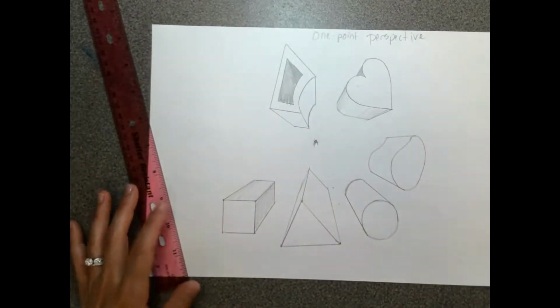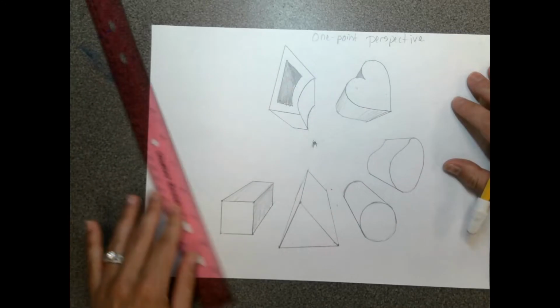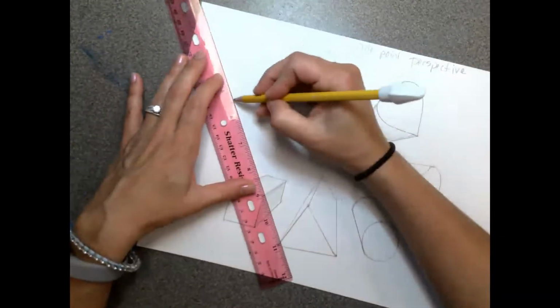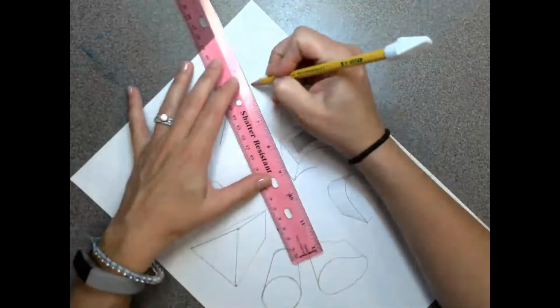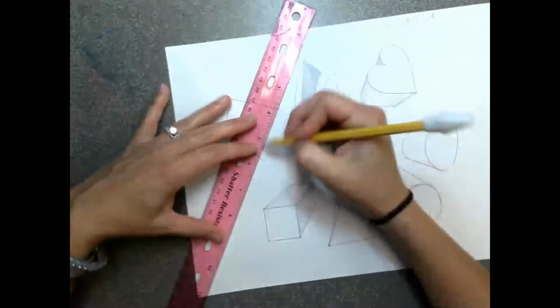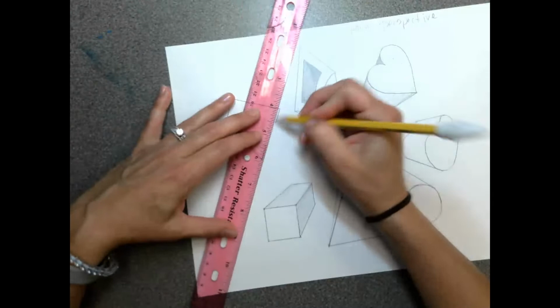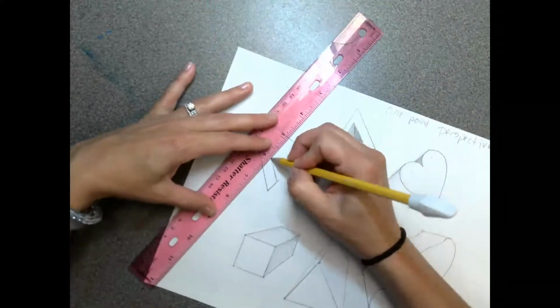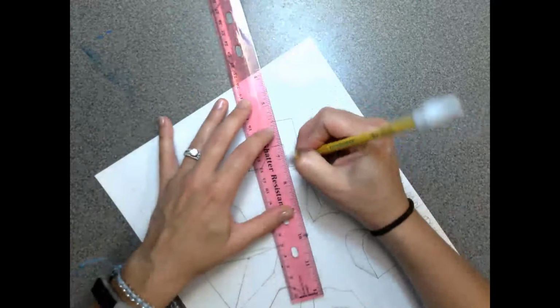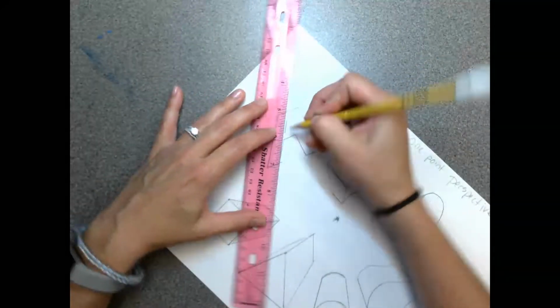Let's do one more, which is going to be a letter. Now you can decide what letter you want to do. Whatever letter you decide, I want it to be a block letter, and it can be stylized. It can also be a bubble letter. I like block letters because it has points, and therefore it's a little bit easier for me to connect to my vanishing point. But if you want to do a bubble letter with rounded edges, feel free.